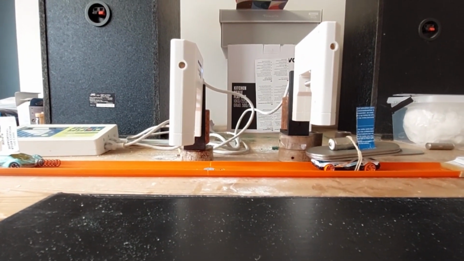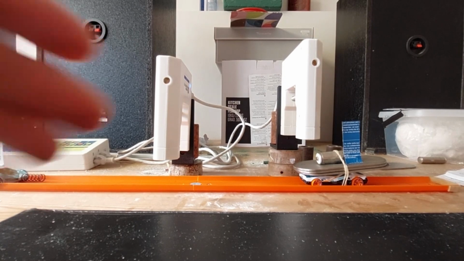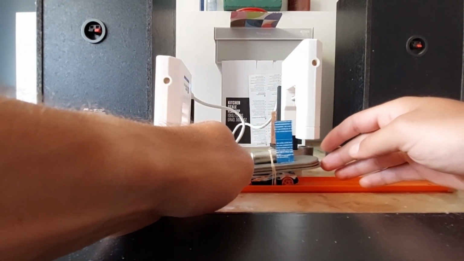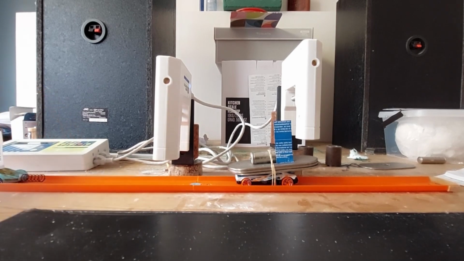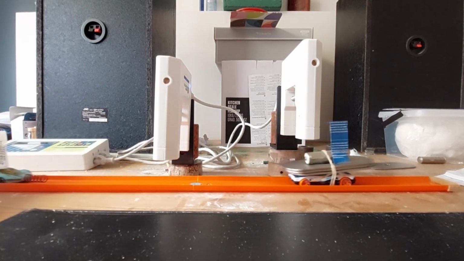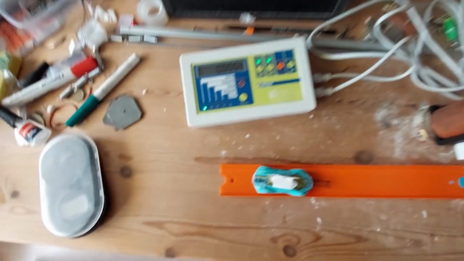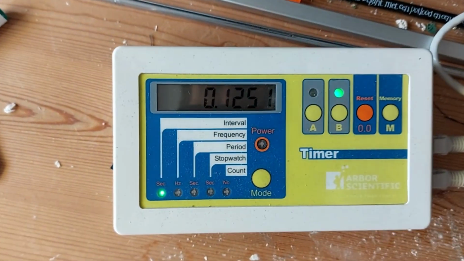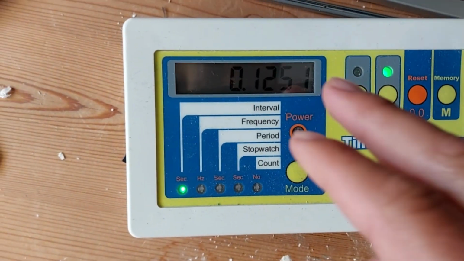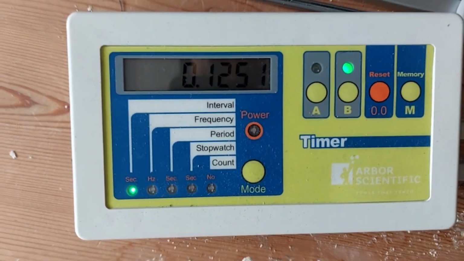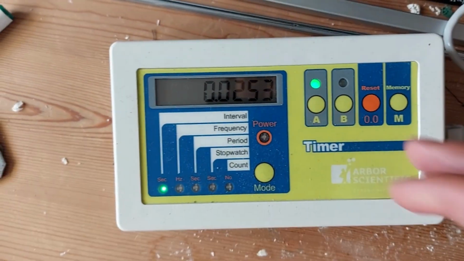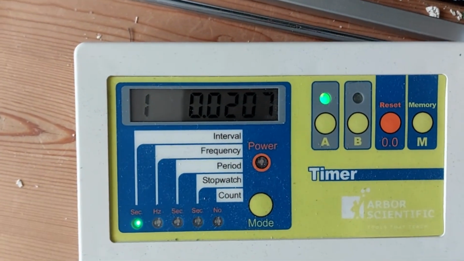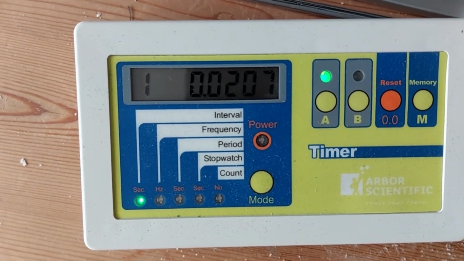All right, trial 3. This one back. Reset the timers. Okay. Mass 10 came out with a timing of 0.1251. The reflection of mass 1 is 0.0253. And the incoming timing of mass 1 is 0.0207.